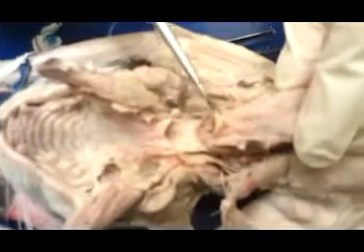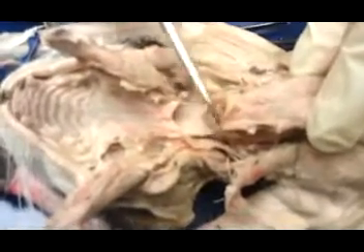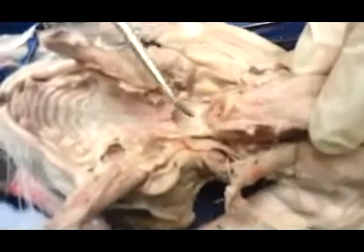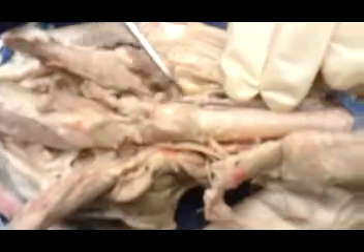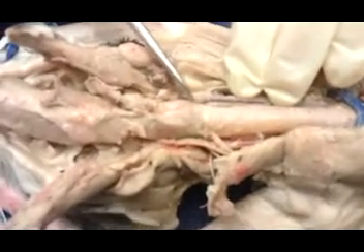There is a little flap of cartilage here that acts like a lid and prevents food and fluid from entering the larynx. So that's the epiglottis. This is the larynx here. The larynx is going to be the voice box. It's made up of lots of types of cartilage.